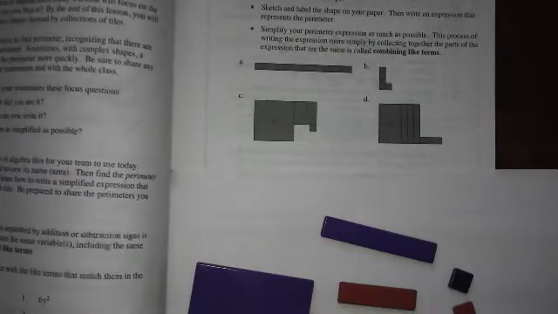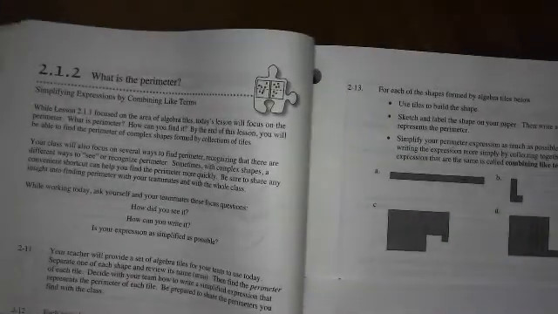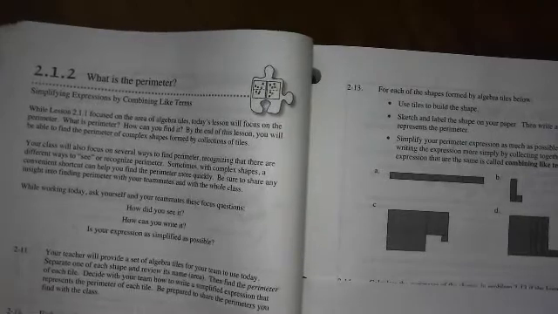Okay, here's your little mini lecture for CPM Course 3, 2.1.2, what is a perimeter? So you've already seen your tiles probably. I'm going to review what the tiles are. So this is a one tile.